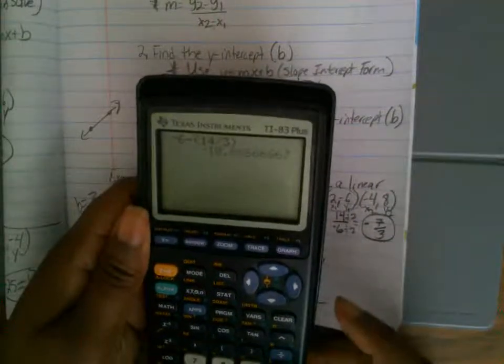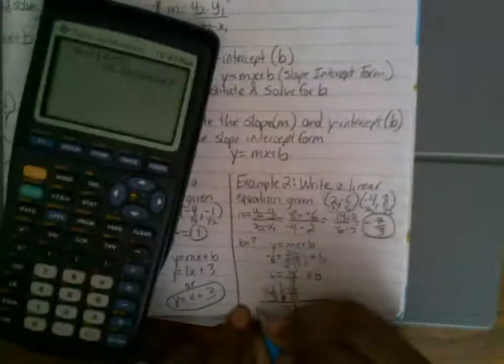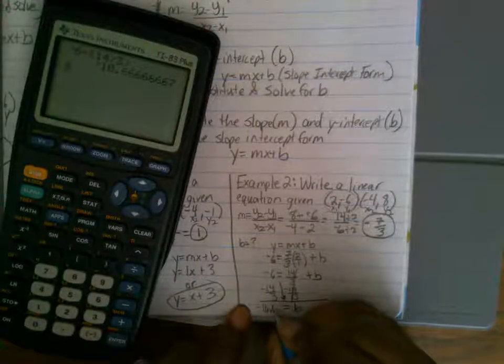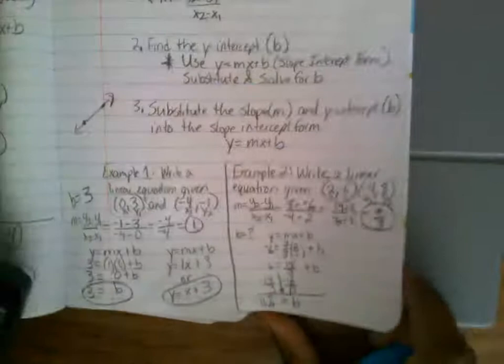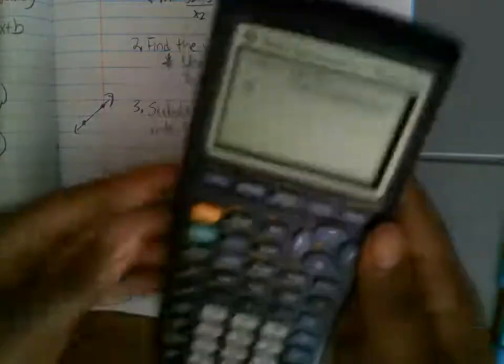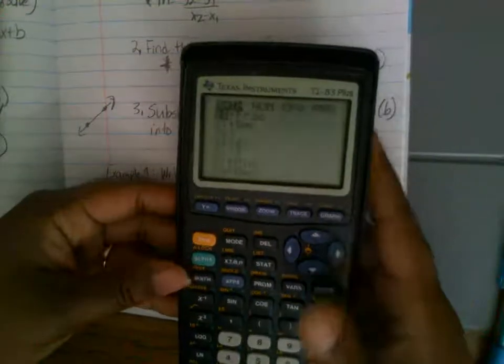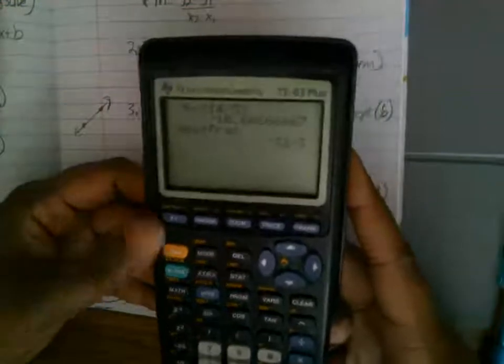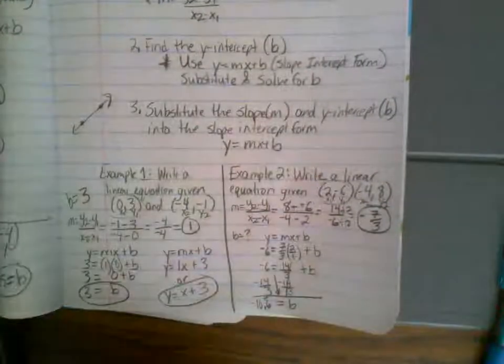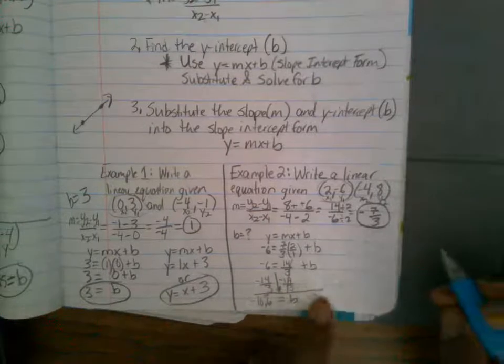And I can write it as a decimal, which is going to be -10.6 repeating. Or I could write it as a fraction. I can press the math button and enter twice, and that gives me -32/3. I'm going to leave it as a decimal, sorry.